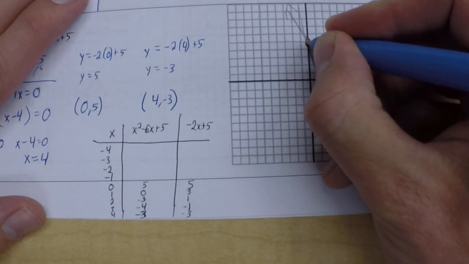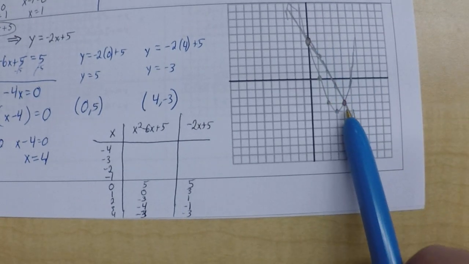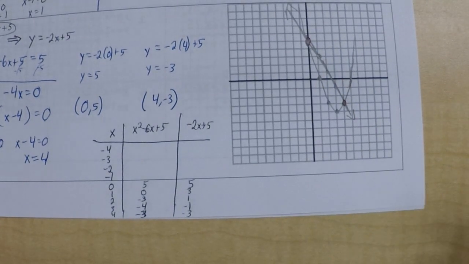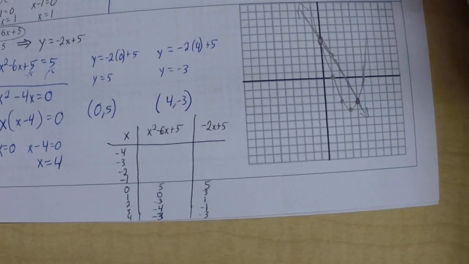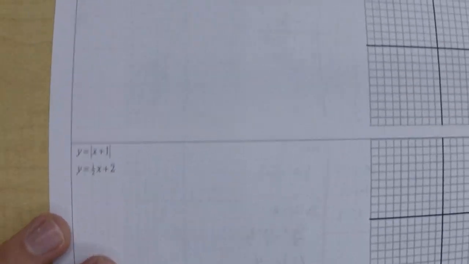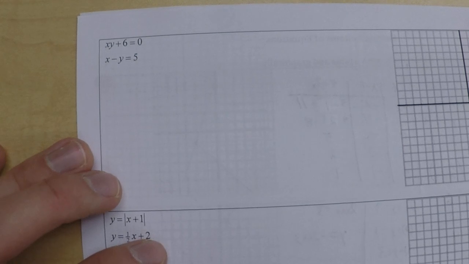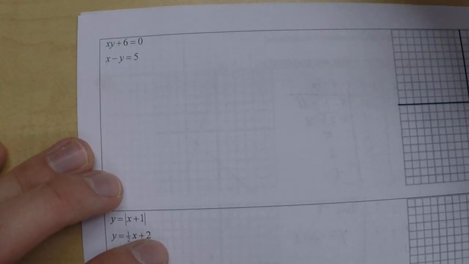There's one of them. There's the other one, and notice that one of them is at (0, 5), and the other one is at (4, negative 3). Okay? Let's flip this over and do the next 2 or 3. The next 2, actually. Lucky us, there's only 2 more. We're going to do this one algebraically first. This one's a fun one.